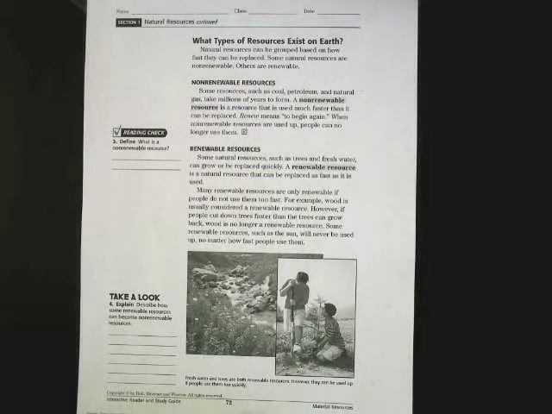Renew means to begin again. When non-renewable resources are used up, people can no longer use them. Renewable resources. Some natural resources such as trees and fresh water can grow or be replaced quickly. A renewable resource is a natural resource that can be replaced as fast as it's used.